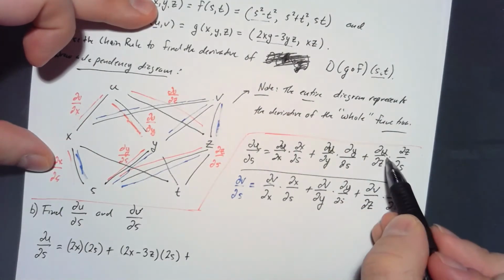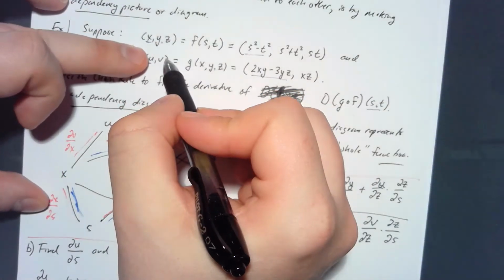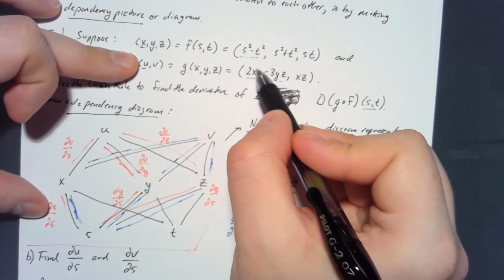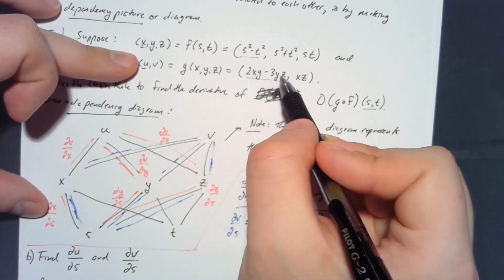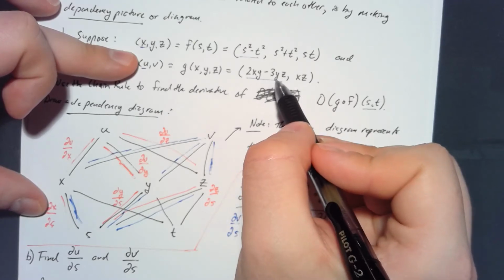Plus, and now the last one. So du dz, the derivative of u with respect to z. So there's only one term here with z. The first term's a constant. Derivative of that is 0. I don't care about it. The derivative of this is 1, so I'm going to have negative 3y times 1, which is negative 3y.